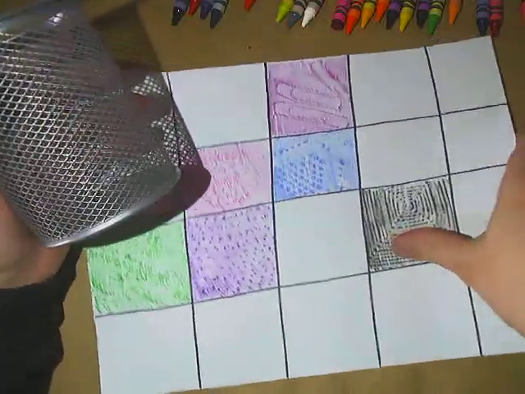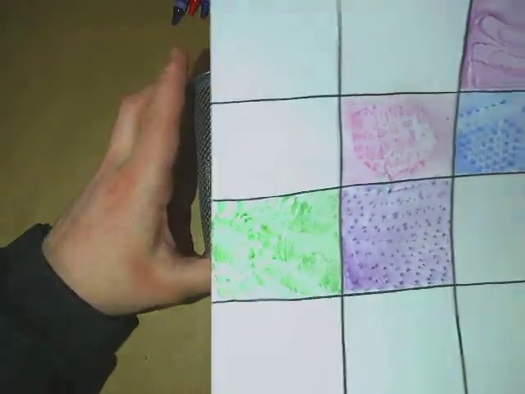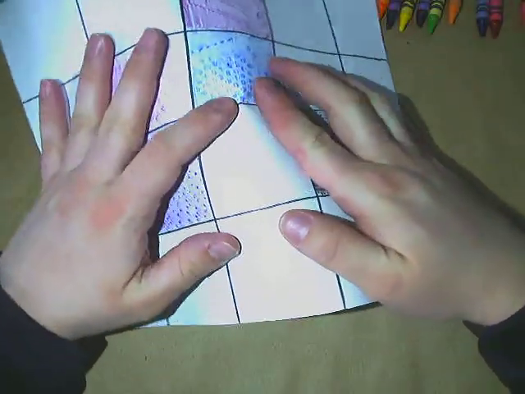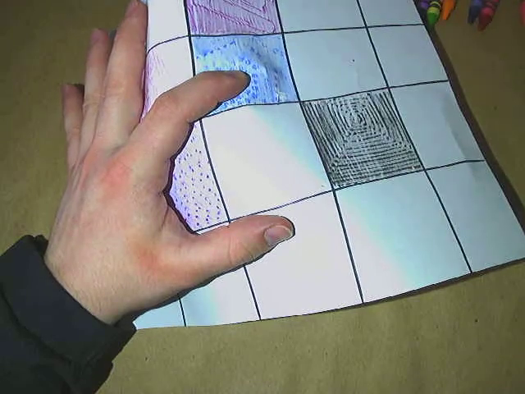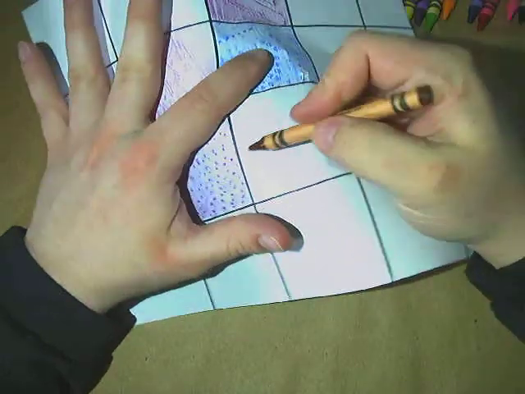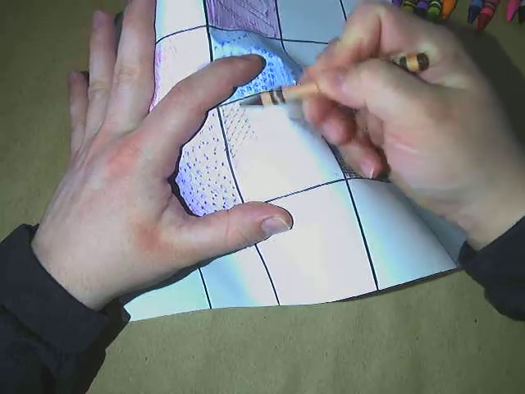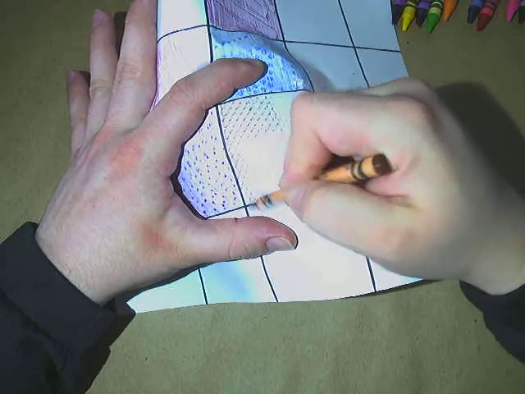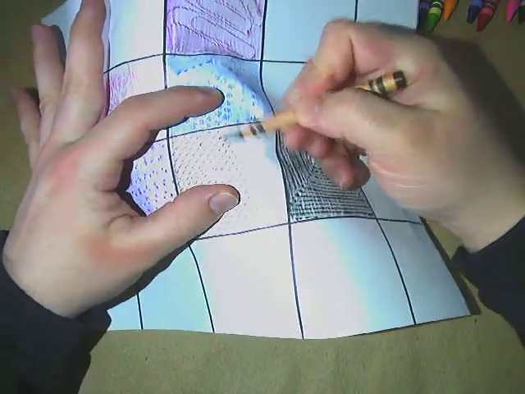I also found this pencil cup. Let's see if I can figure out how to color on top of this. Something that's rounded is going to be a little bit tougher to do. You notice that my paper has to curve. That kind of looks like a neat texture showing up.